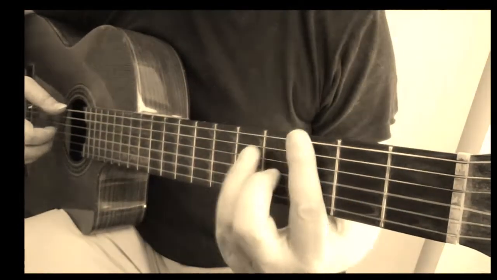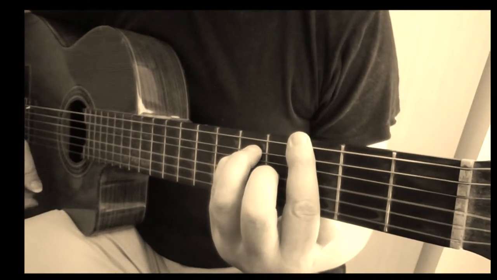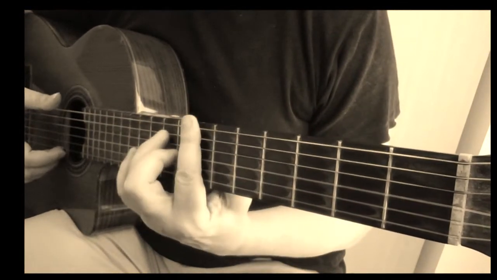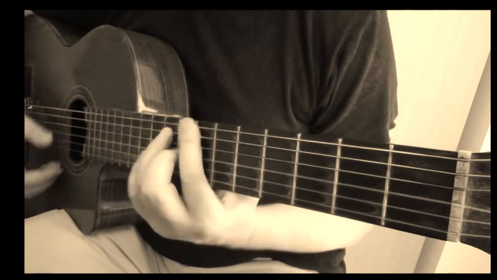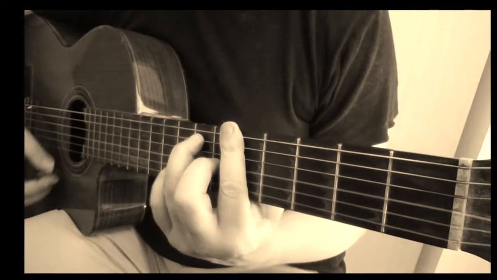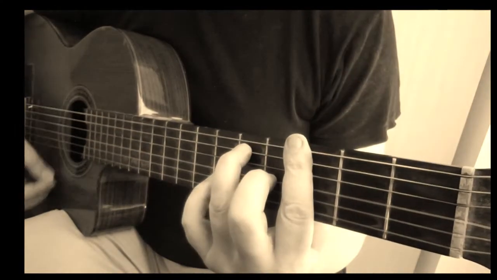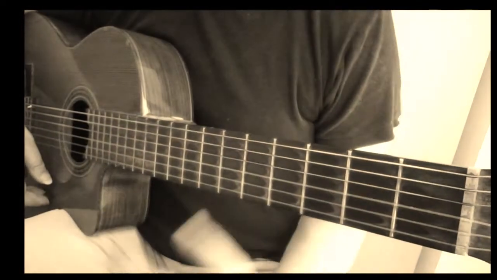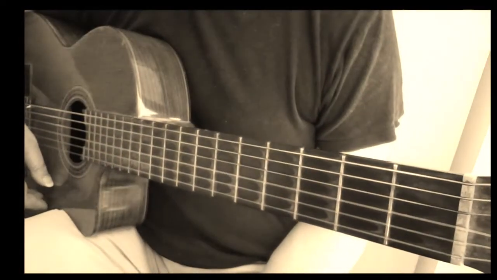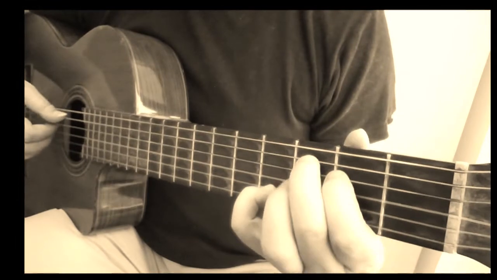So if you start it in G, it would be the same step pattern, but leap up to B7, E, A, D7, G. So try it in different keys, get to know the fretboard and so on, and have fun.